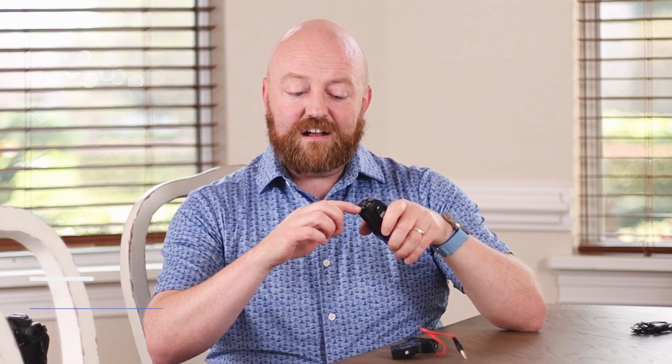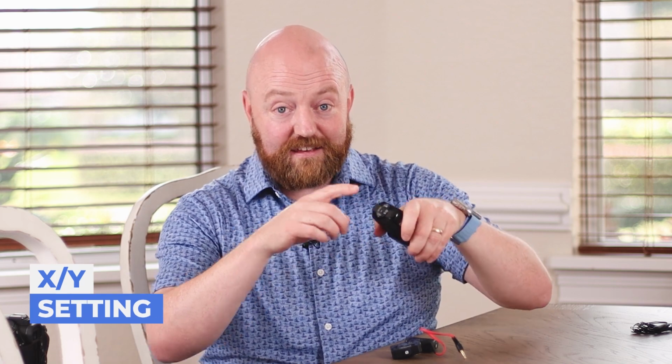The setting that I love to use on this is called XY, and I know you can't see this from the distance of the camera, but it makes it directional. So as long as I have it pointing at me, it muffles out the background noise. And let me tell you a story about how effective this microphone is.